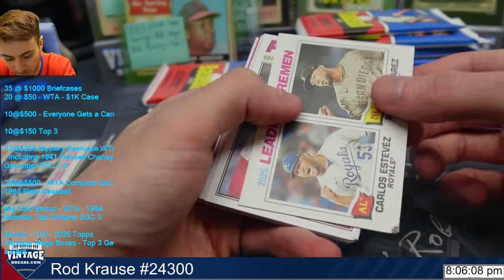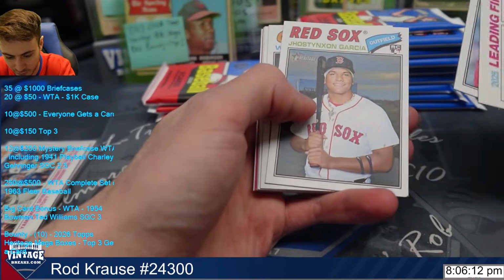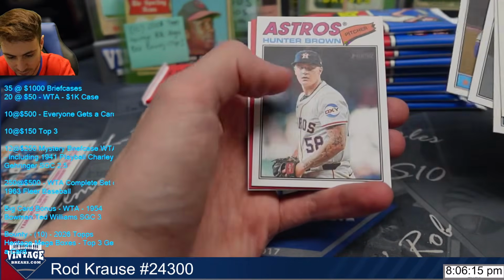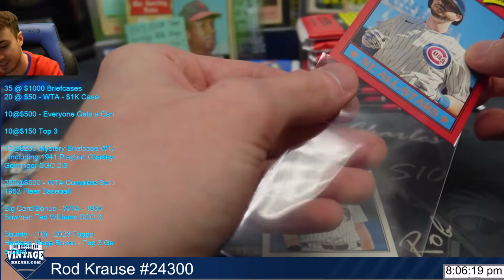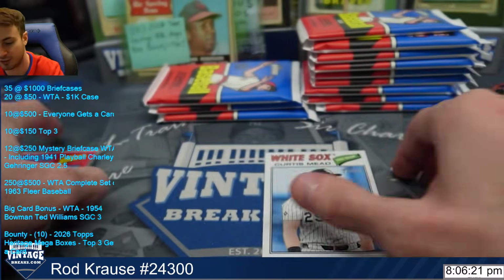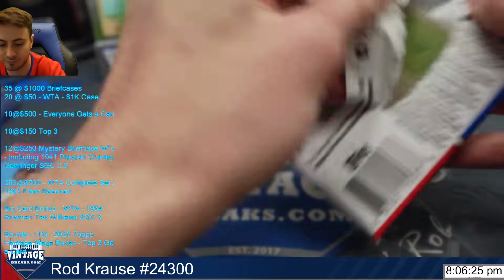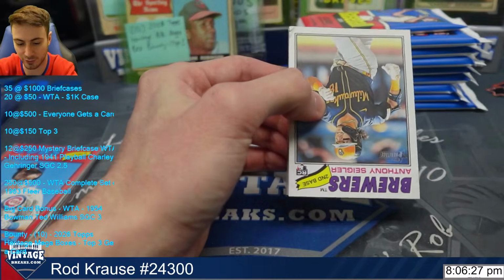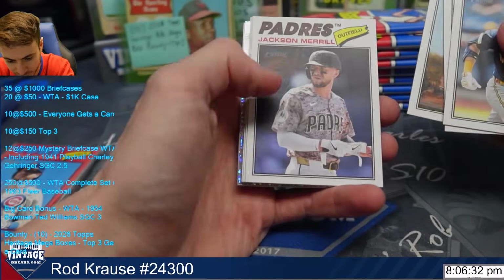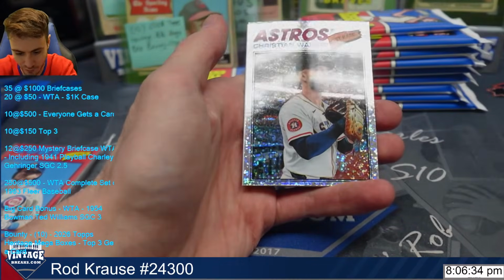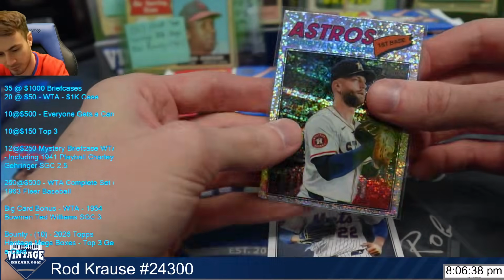Luckily, this one's really bad. Estevez and Suarez, Fireman. Garcia rookie. Kyle Tucker. Luckily, it isn't like the entire pack, and it's just the base slots, which makes it not as bad. But I definitely still think there's got to be something Topps can do. Christian Walker on the silver speckle.